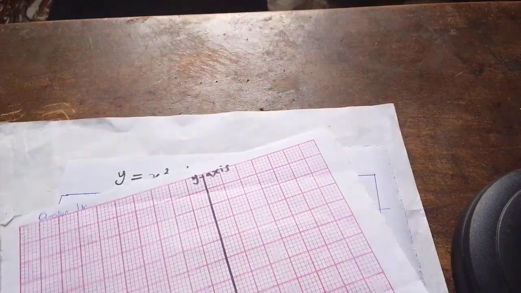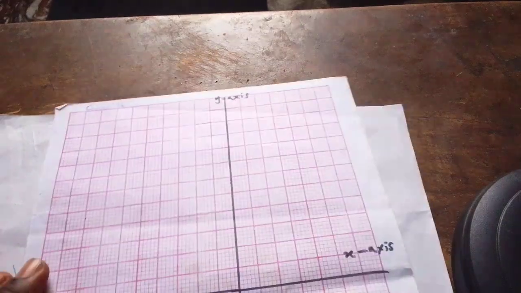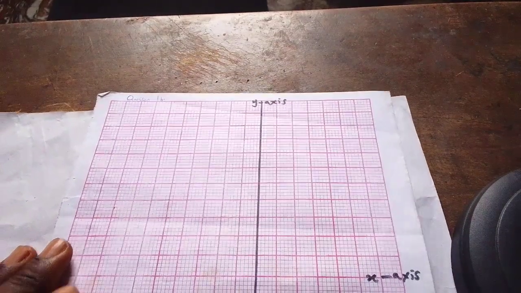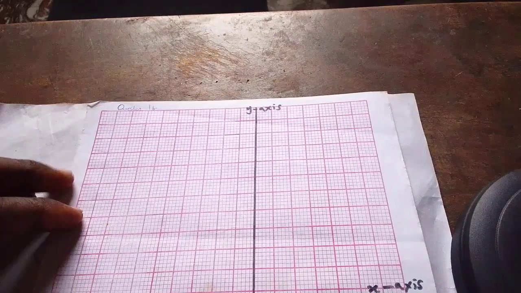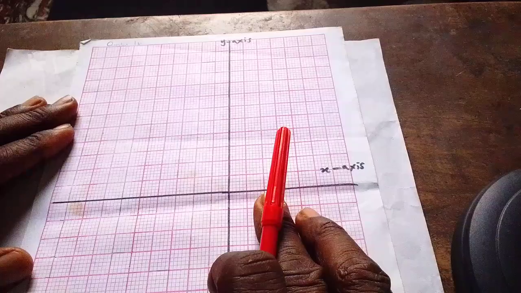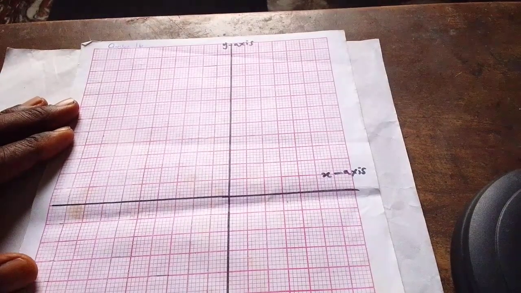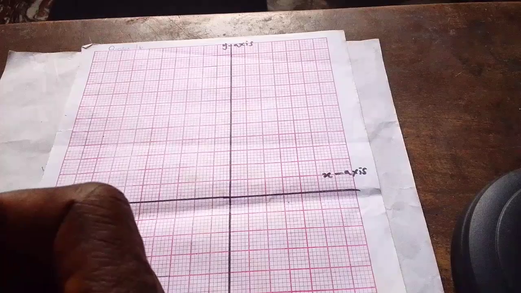So you have to use 2 cm to represent 1 unit on both axes. So this happens to be the graph we are talking about. The horizontal line is for the x-axis while the vertical line is the y-axis. This is a graph of 1 cm by 1 cm.